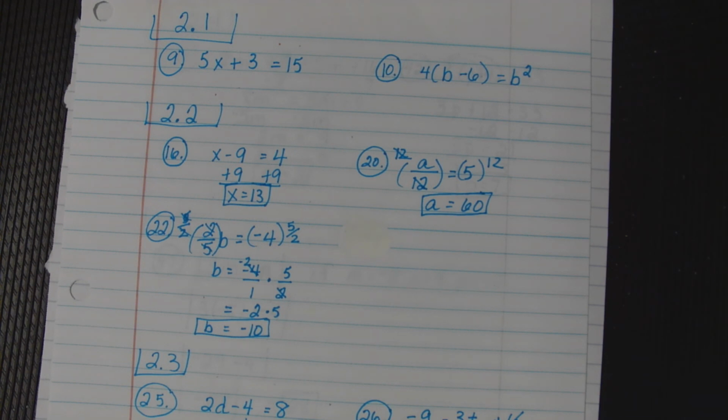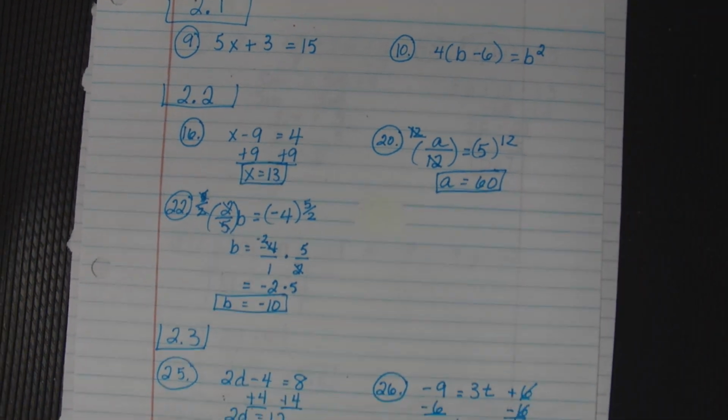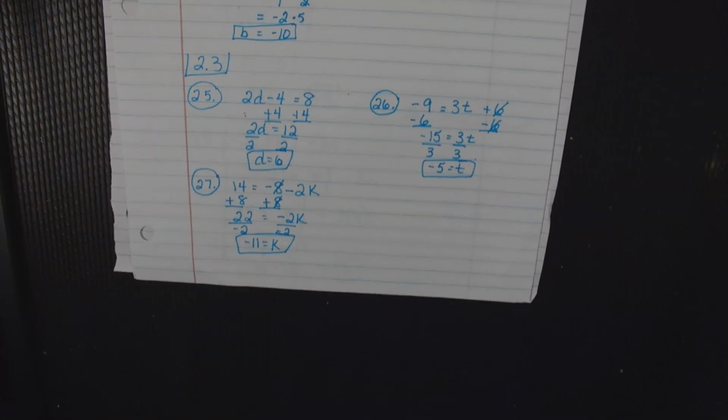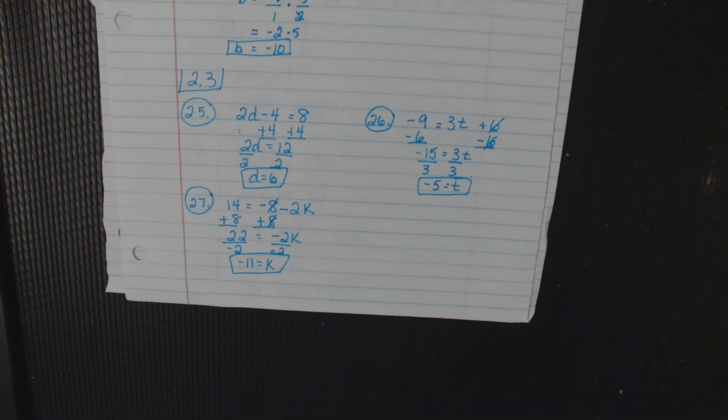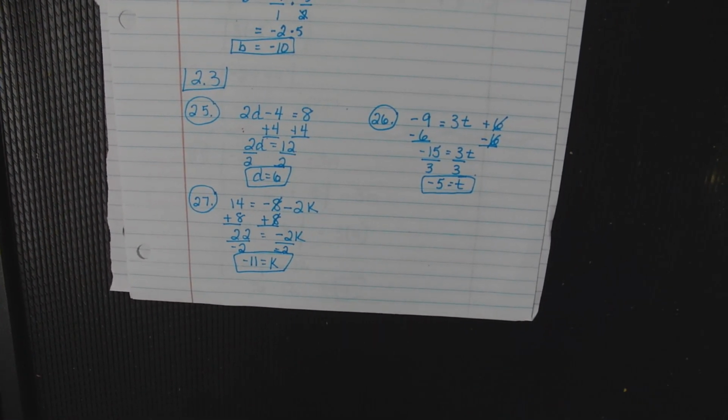Multi-step. No, you can't see it. Sorry. There you go. 25 is about as basic as you can get. 26 and 27, same steps, but you've got some negatives in there. You need to make sure you're following the right steps. So this is half of the review, 8 problems. Any questions on these 8?